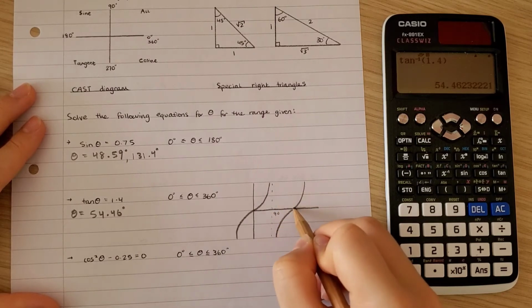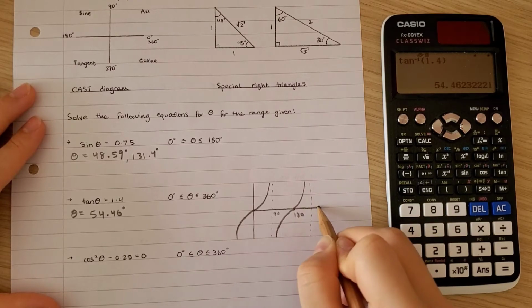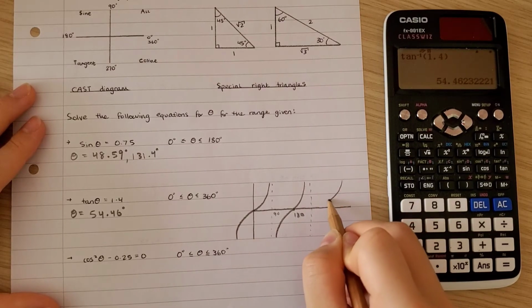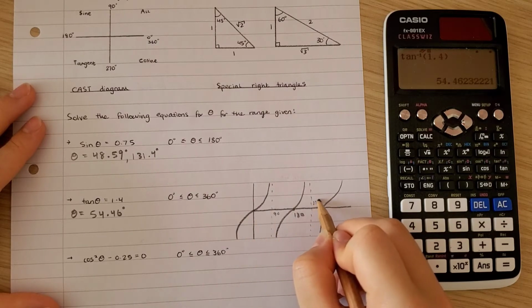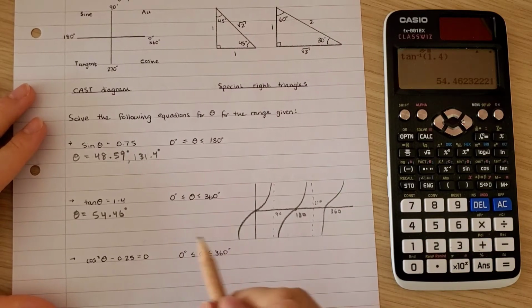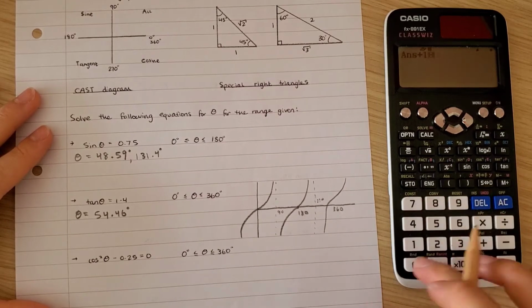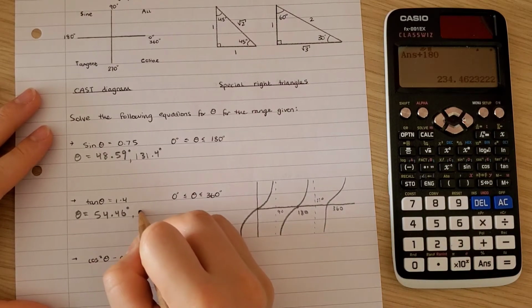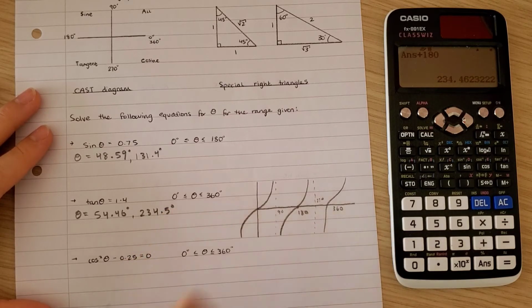These dotted lines, these are asymptotes, and this goes on forever. So to get to the next angle, we can just add 180. Check to confirm. 1.4.